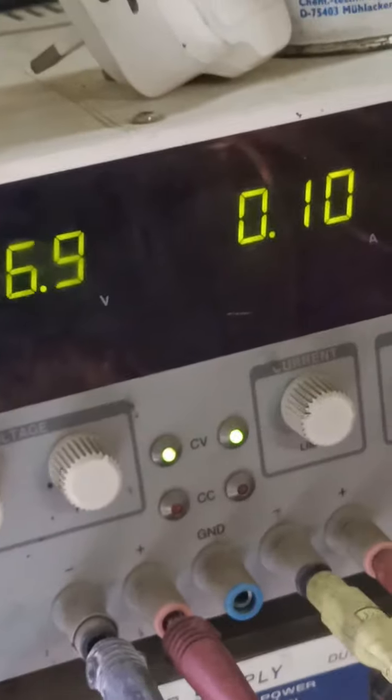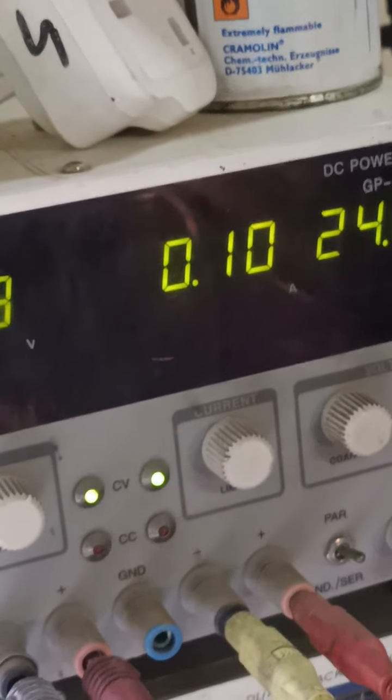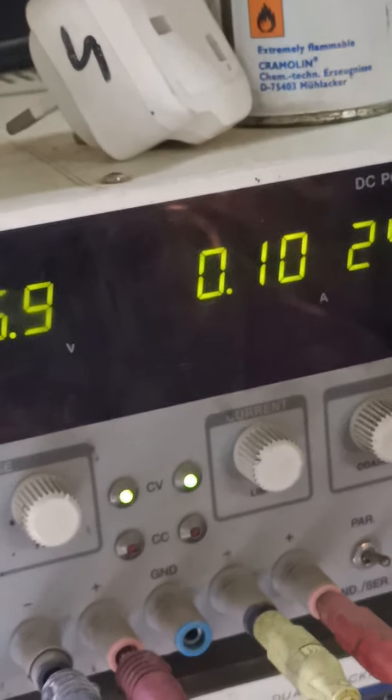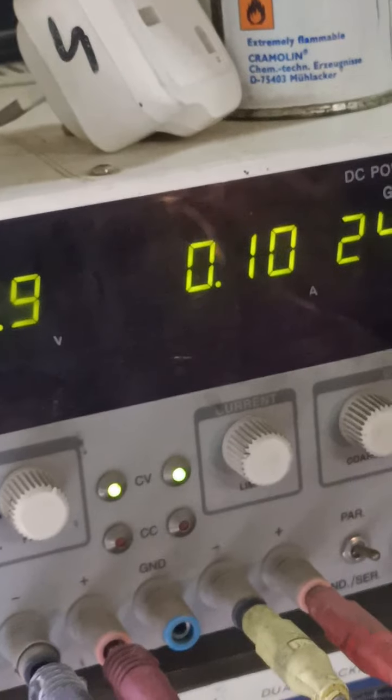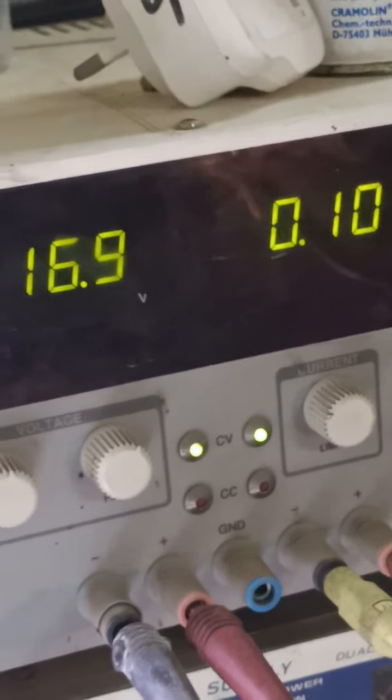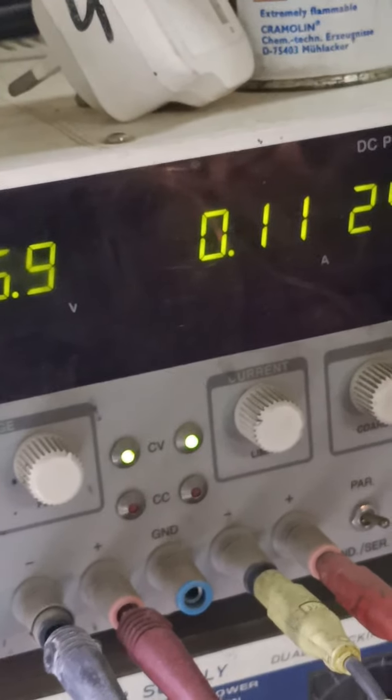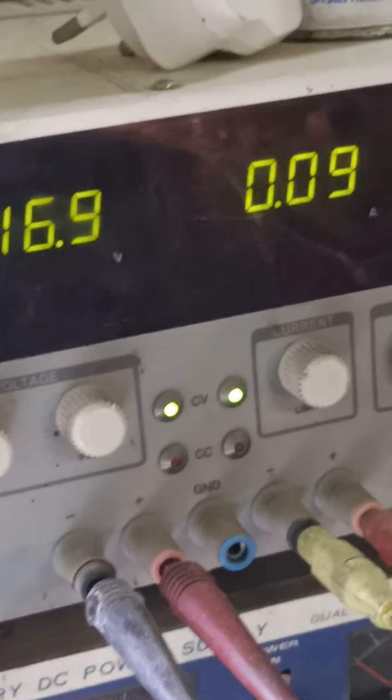I touch it with positive, and here you can see it draws 10 milliamps. So here it is okay. If it draws 10 milliamps, the board is booted up. After fixing it, I have to try my simulator to check whether everything is okay. But I definitely know the motherboard has already booted up.